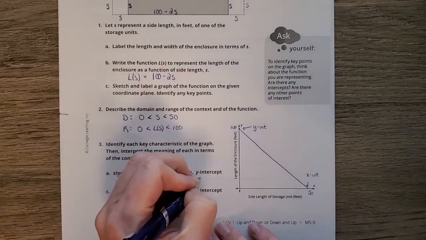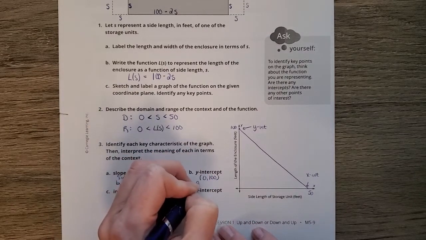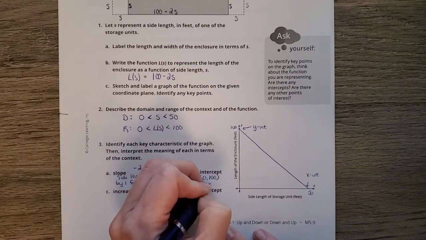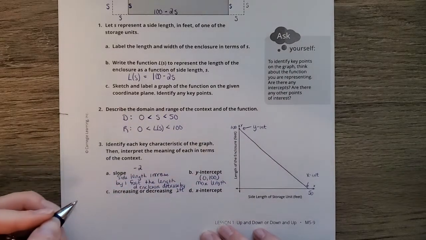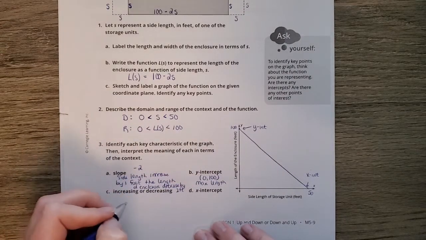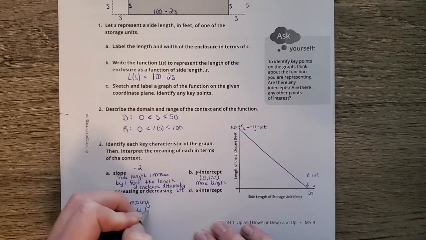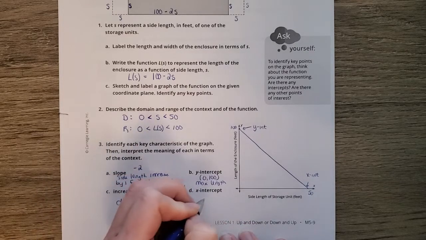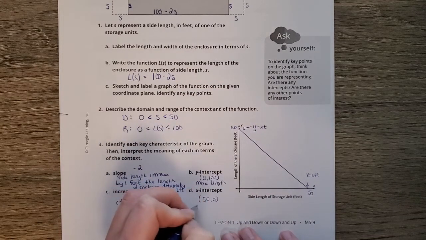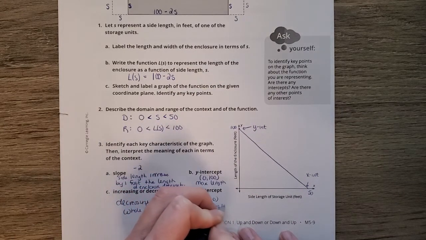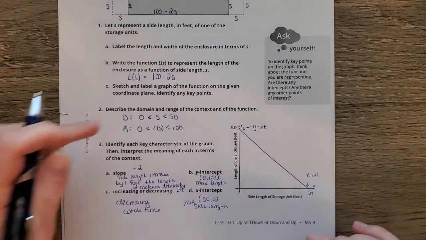The y-intercept we said earlier was 0, 100. Okay, and that's the max for the length of the enclosure. And again, we said it can't quite get there, but that's the max length of the enclosure. Increasing or decreasing, it is decreasing the whole time. And then the x-intercept is at 50, 0. And again, that's the largest side length. But we know it can't get there. It can only approach there.